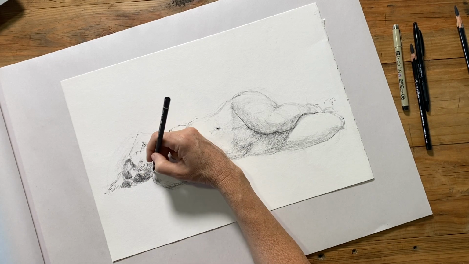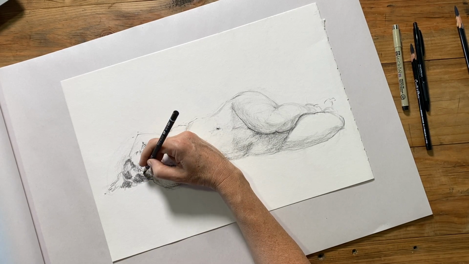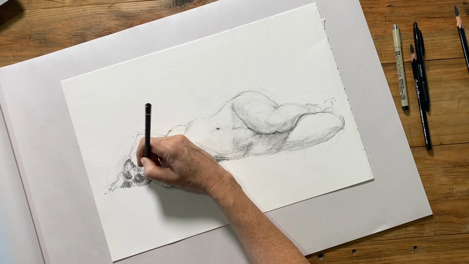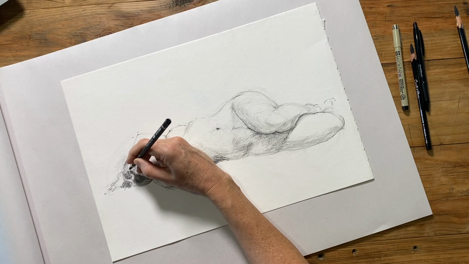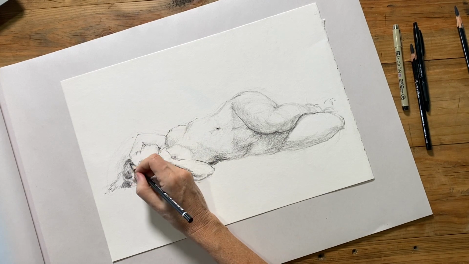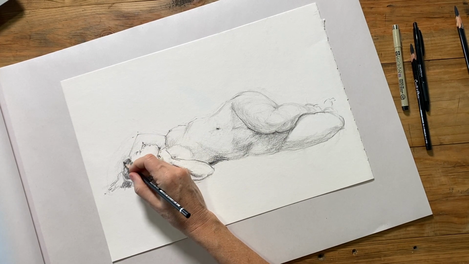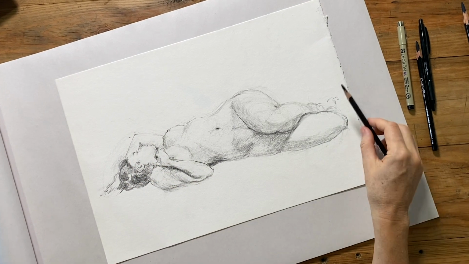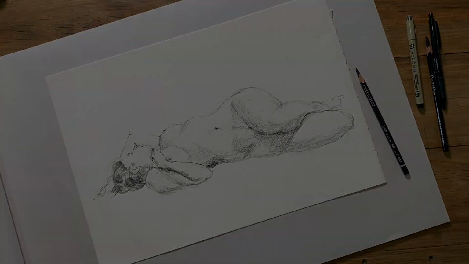One last thing that I'll add is that I also think, most importantly, this approach unifies your drawing and gives it an overall cohesive quality because the line work matches the shape and the volume.